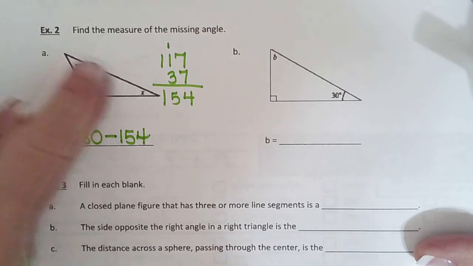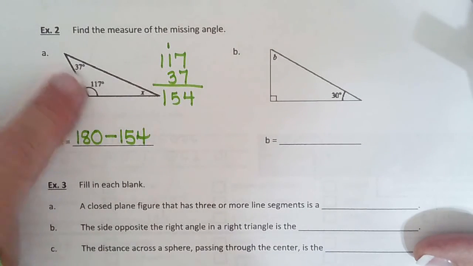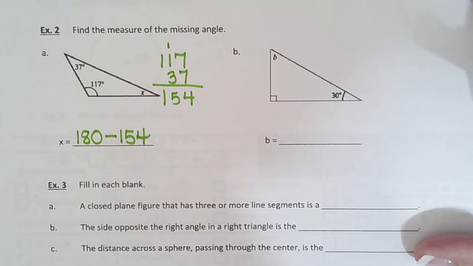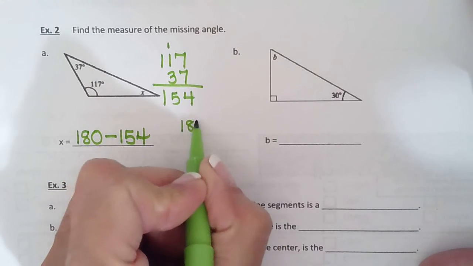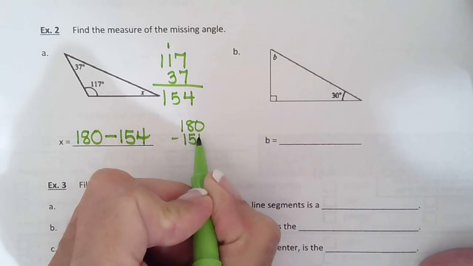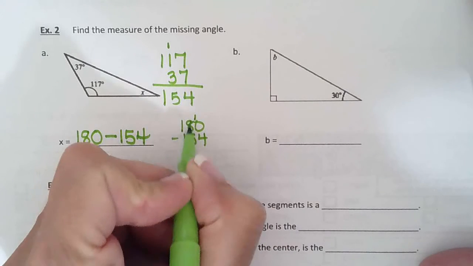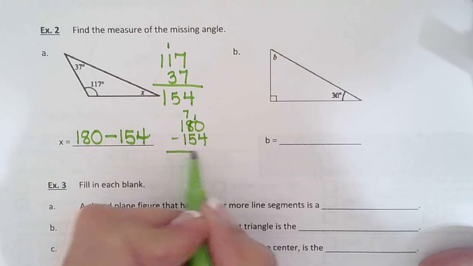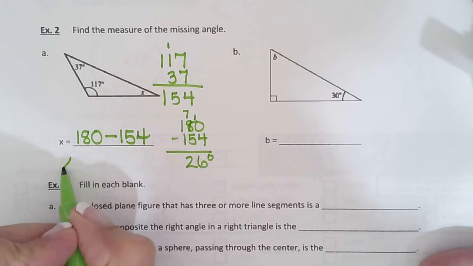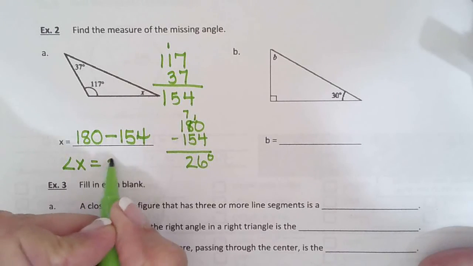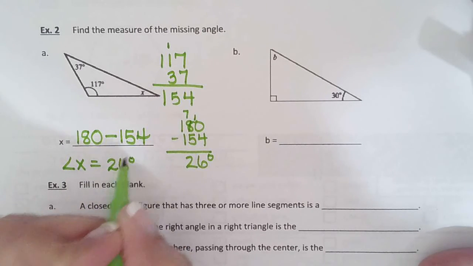Because if we know the 3 add to 180, take that sum and subtract it out. So that's going to leave us with 180 minus 154. We have to borrow. So that's going to be 26 degrees. So angle X equals 26 degrees.